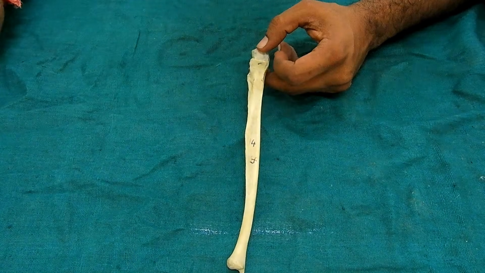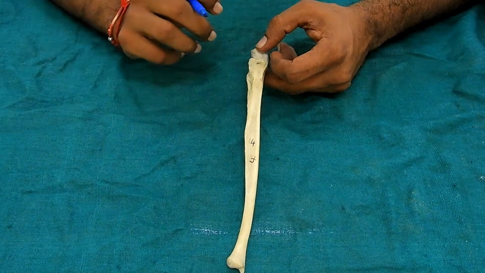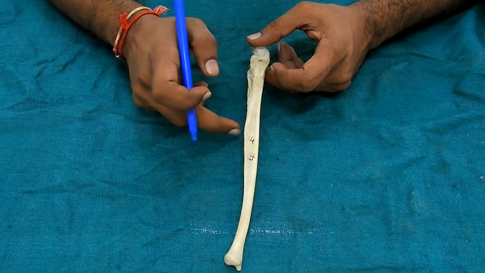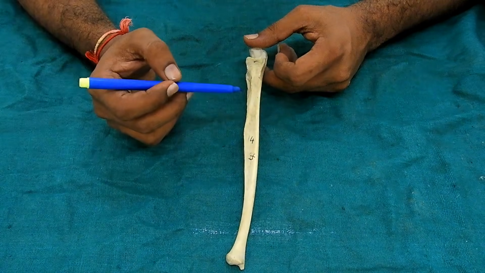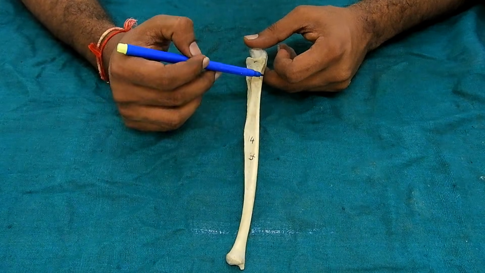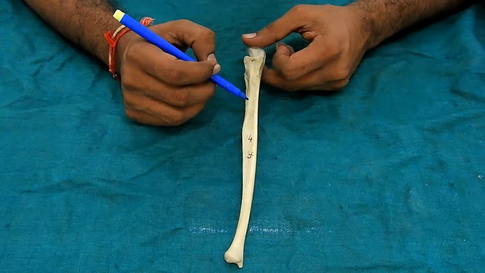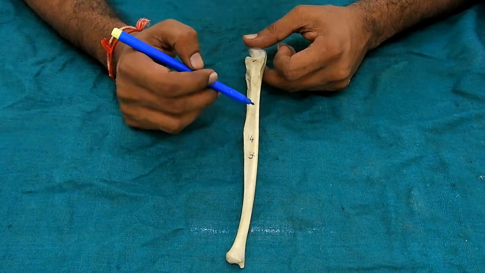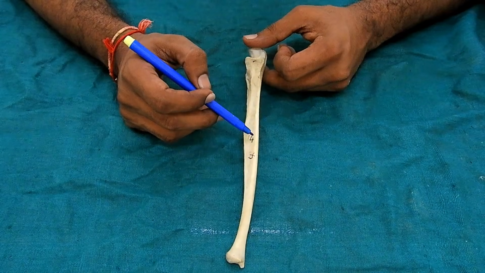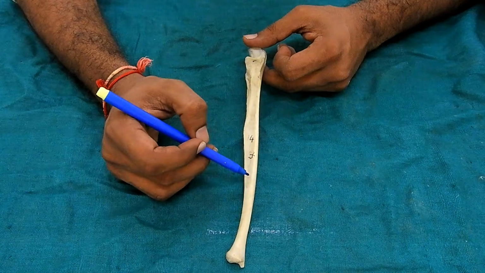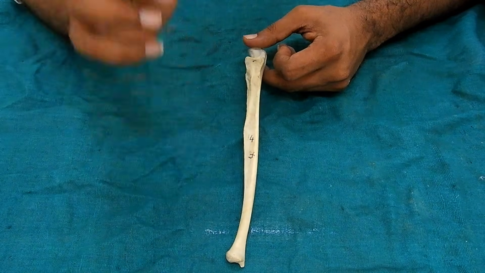Now we will see the surfaces of a shaft. It is having the 3 surfaces, that is the anterior surface, posterior surface, medial surface. First we will see the anterior surface. Anterior surface lies between the anterior border and the lateral border. Anterior surface in its upper 3/4 gives origin to the flexor digitorum profundus muscle and in its lower 1/4 gives origin to the pronator quadratus.